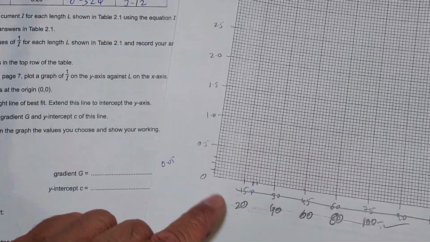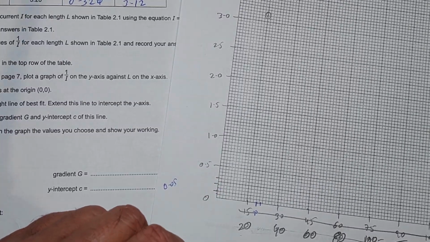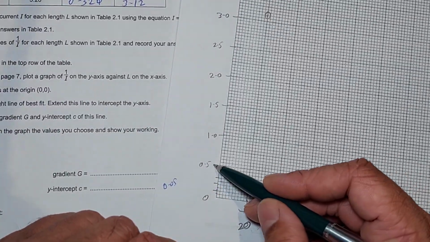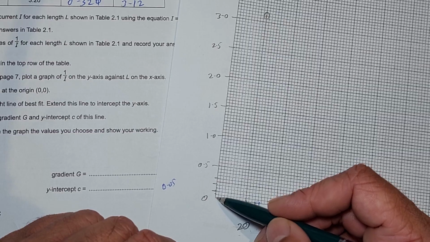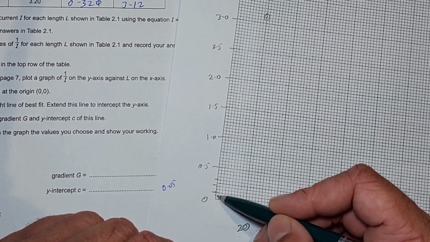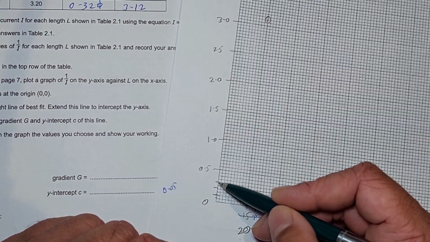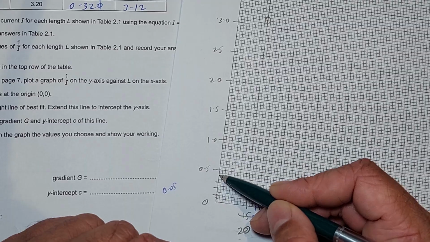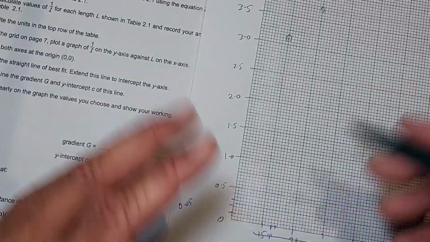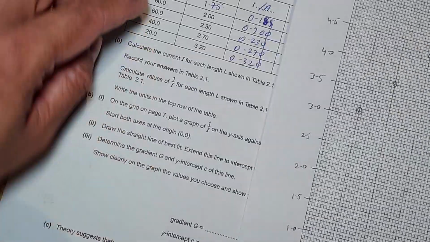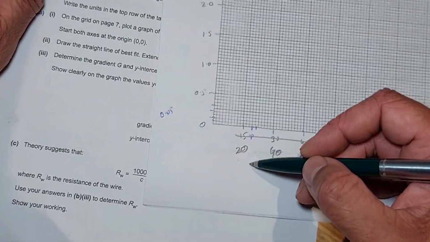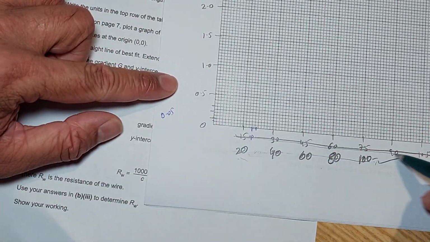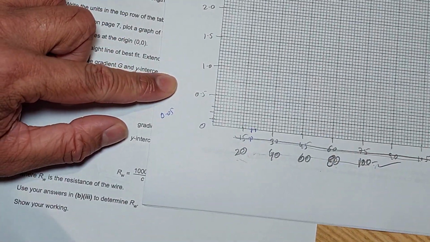And individually, each scale over here, if this is 0.5, 0.5 divided by 10 is 0.05. That means two of these small squares make 0.1. So 0.1, 0.2, 0.3, 0.4, 0.5. That makes it easier to read once you've done that. And if we choose the latter scale, not this one, this is going to be very, very complicated.